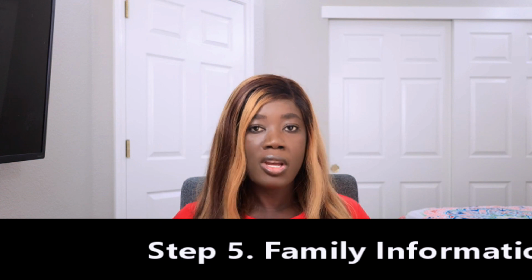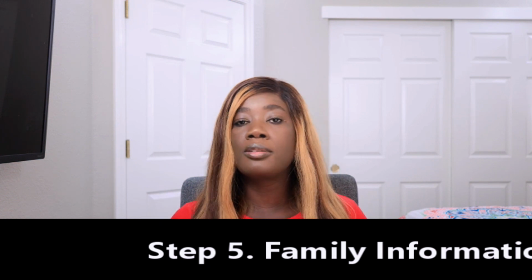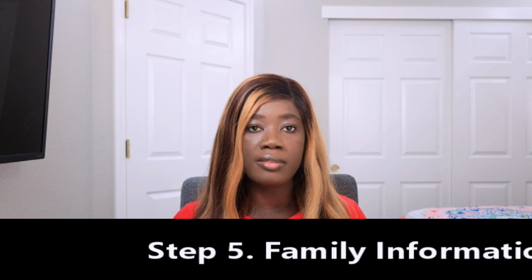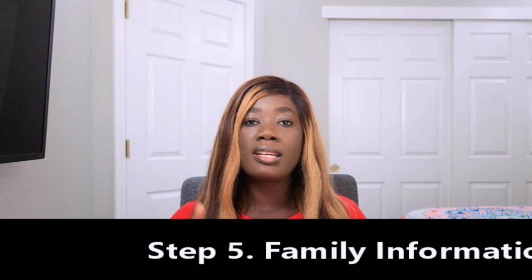Step 5 is the family information. You have to provide information about your immediate family members, including your spouse and children. You have to include their full names, their dates of birth, their places of birth, and their relationship to you. And once you provide that information, make sure you have a document to back it up.